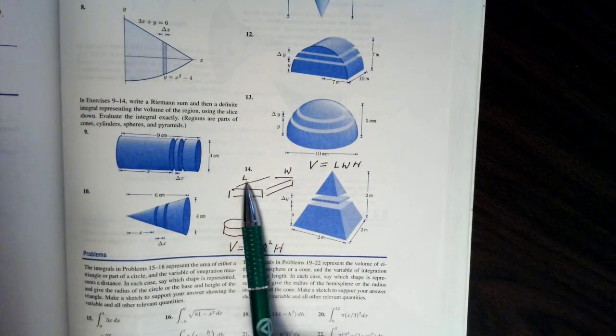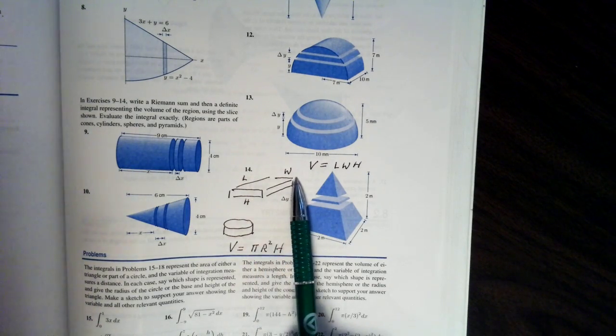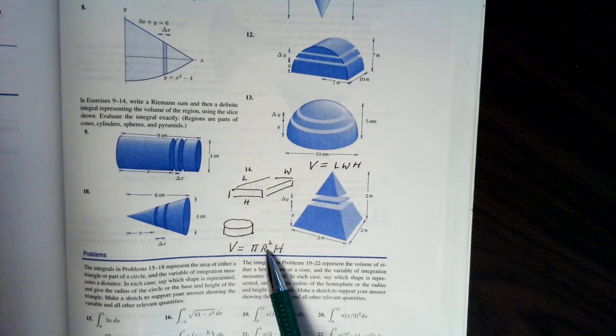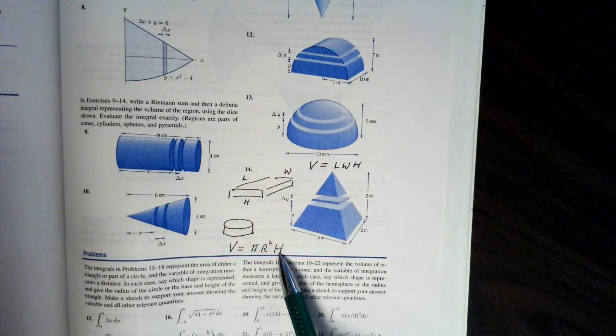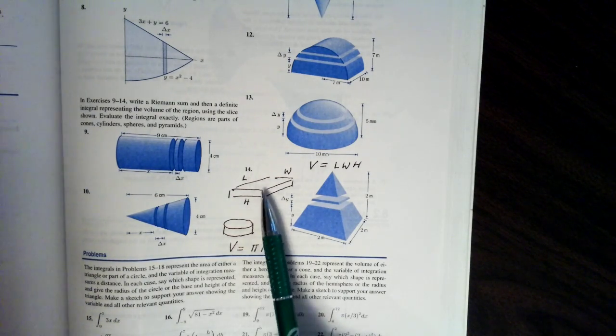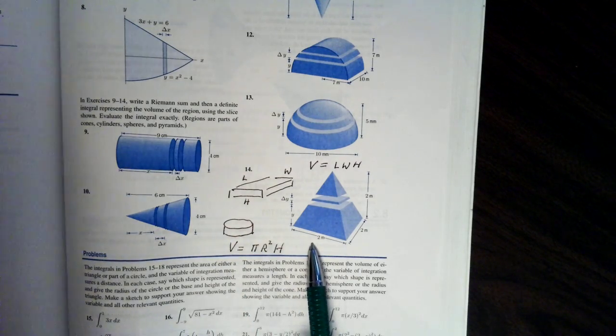And we use the fact that for a box, the volume is length times width times height, and for a cylinder, the volume is pi times the radius squared times the height. Usually one of these things, L, W, H, or R or H, is represented by a small change in x, such as delta x, or a small change in y, delta y. We computed the volume of a smaller part, and added these volumes together to get a Riemann sum, which became a definite integral.